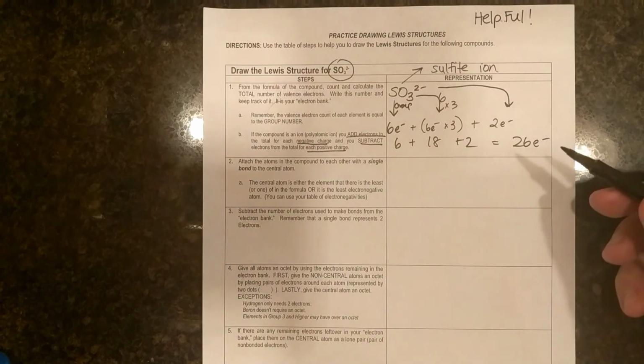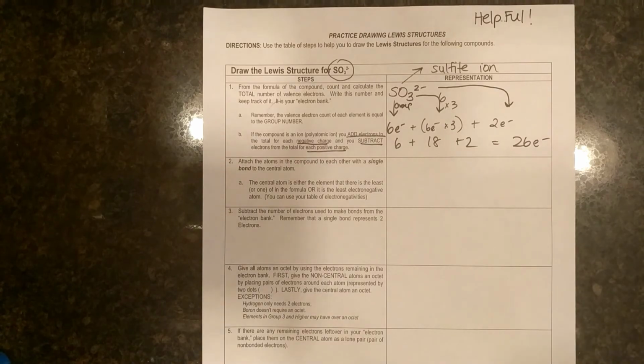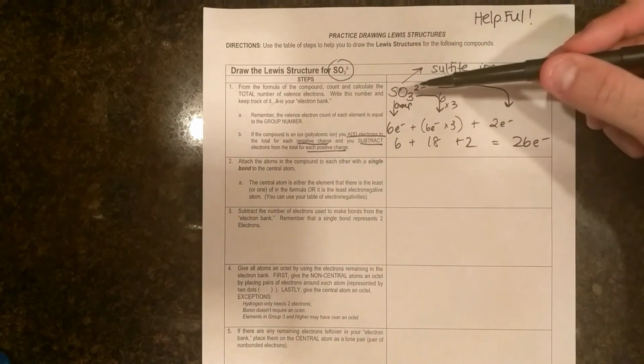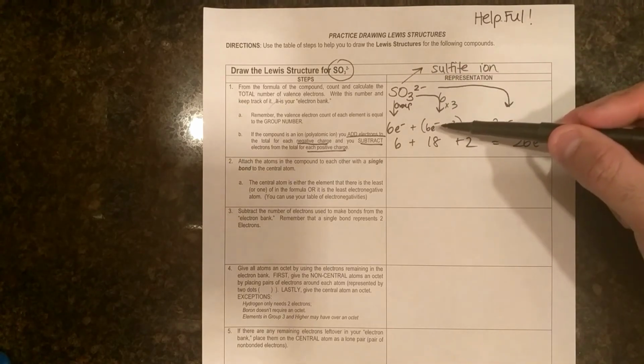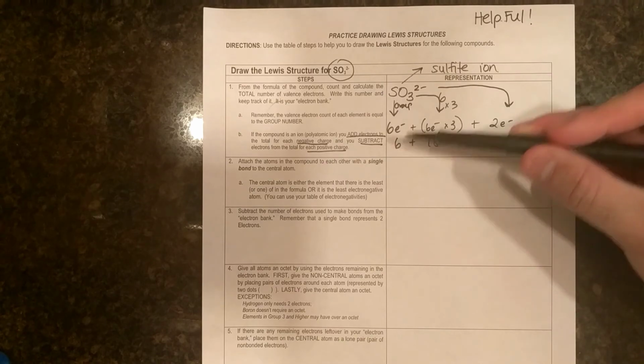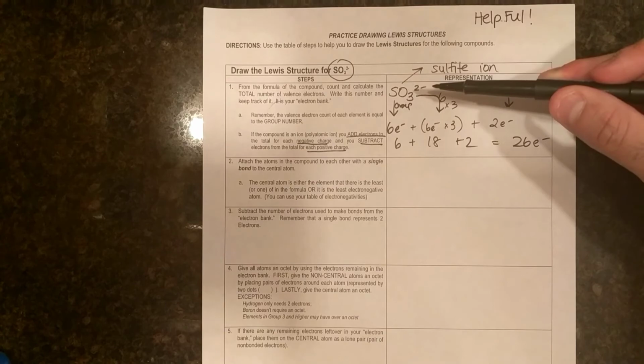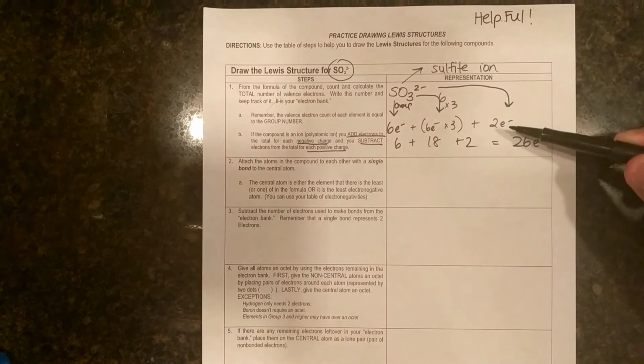Okay? So, this is your first step. This is how you figure out the total number of valence electrons in a compound. You add up for each element. Notice how I did 6 times 3 because there were 3 oxygens. 6 was for the sulfur, and then the 2 minus gave me 2 electrons. If this was 2 plus, then that would mean I would have to subtract 2 electrons.